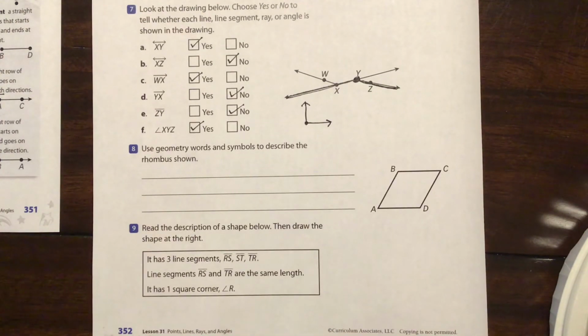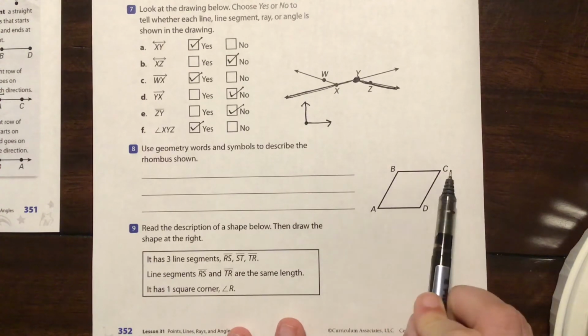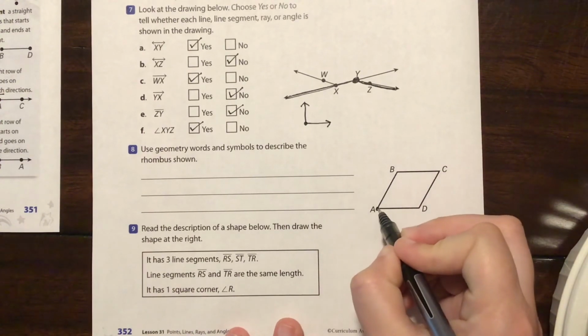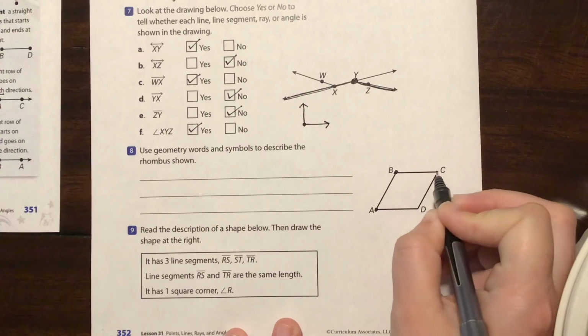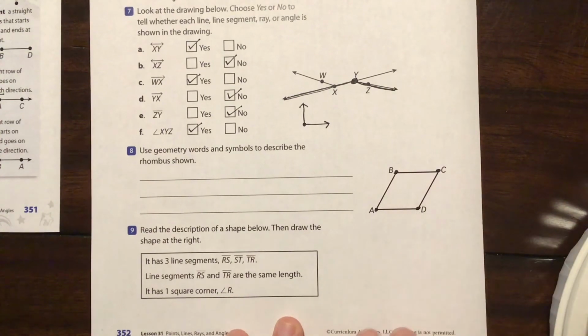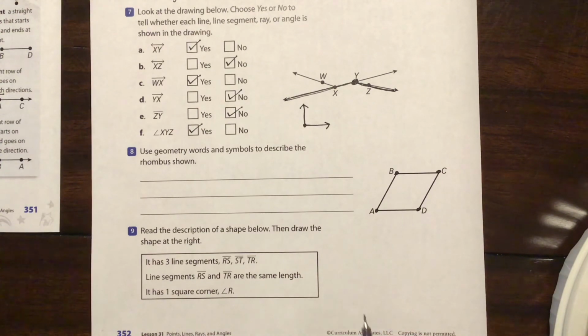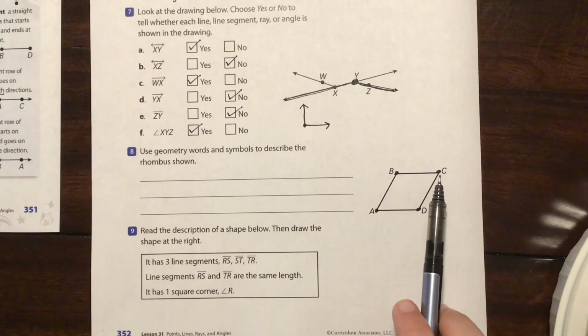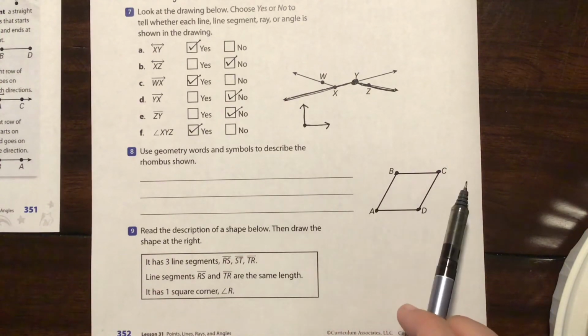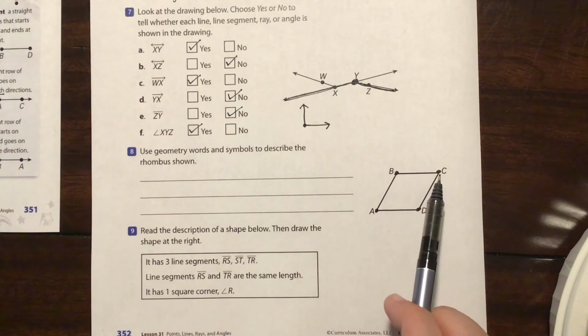Number 8, use geometry, words, and symbols to describe the rhombus shown. So we've got a rhombus here with A, B, C, and D, and each of these are points, A, B, C, and D. Now, if these are lines with 2 points on each end, they don't continue in both directions, they have 2 stopping points, so that makes it a line segment.